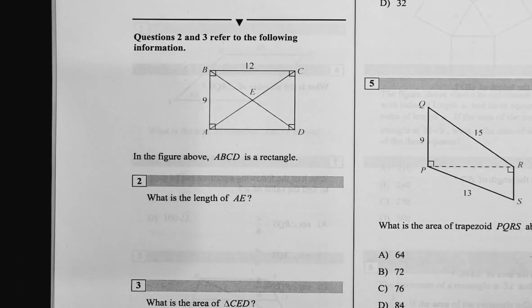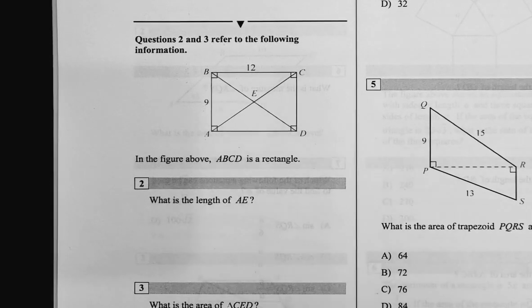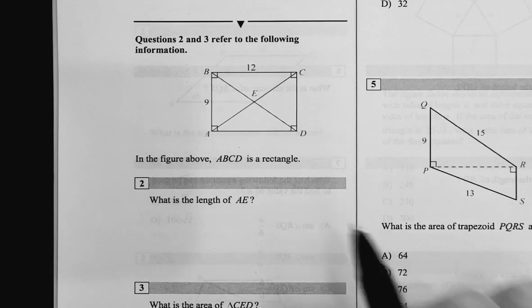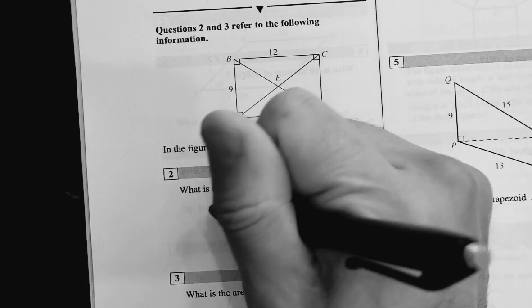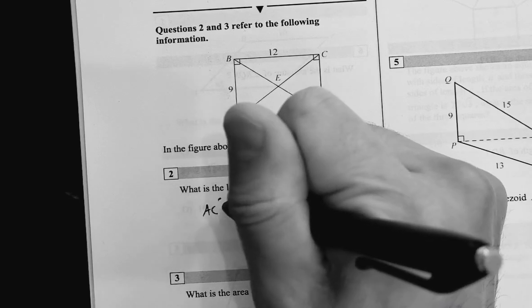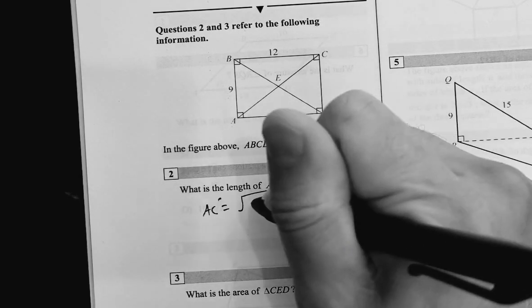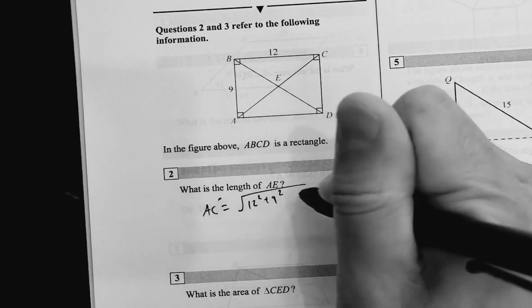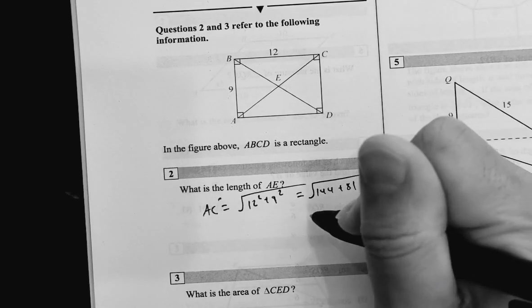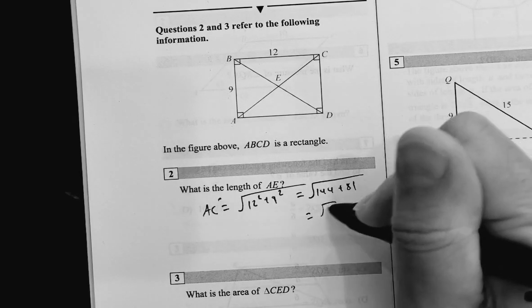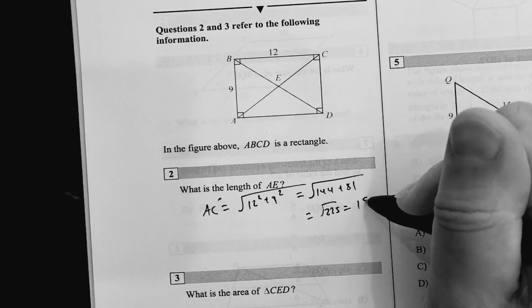In the figure above, ABCD is a rectangle. What is the length of AE? Okay, so we can get the full length of AC by the Pythagorean theorem. So AC is equal to square root of 12 squared plus 9 squared, which is square root of 144 plus 81, which is square root of 225, which is 15.